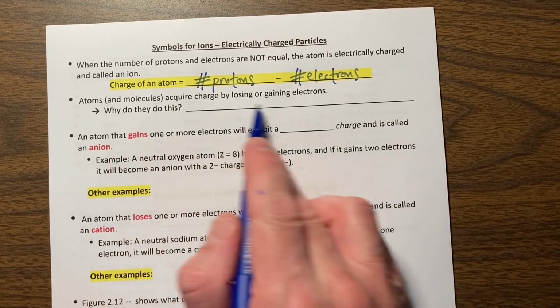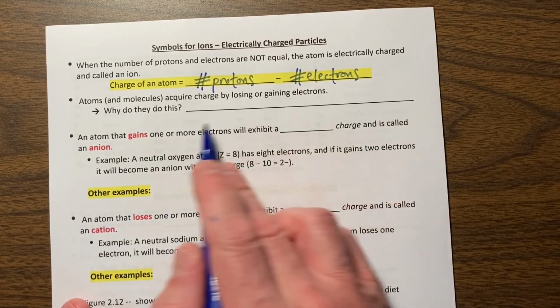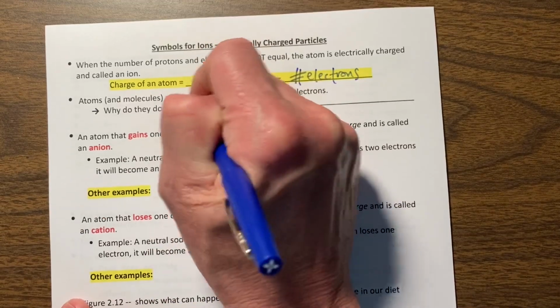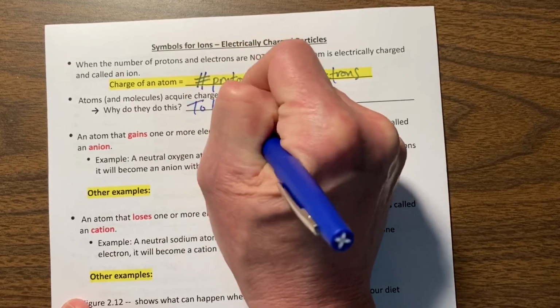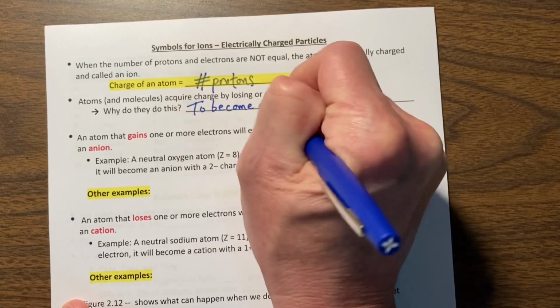Atoms and molecules acquire this charge by losing or gaining electrons. Why do they do this? They do this to become more stable in a bond.